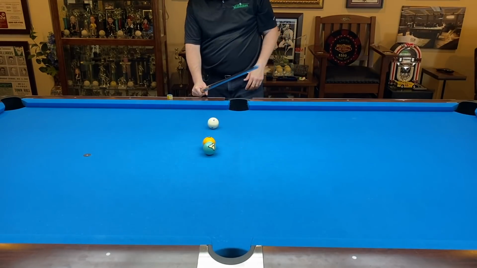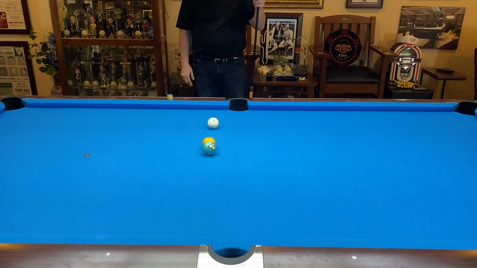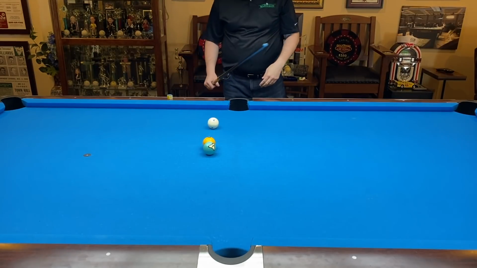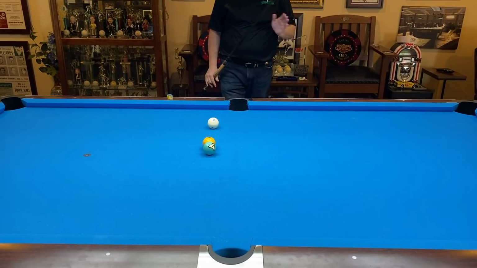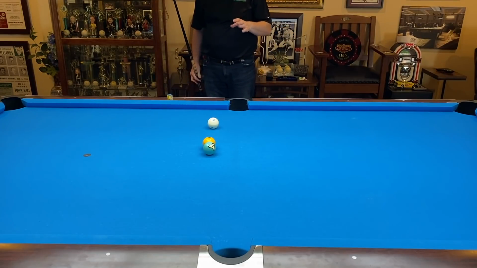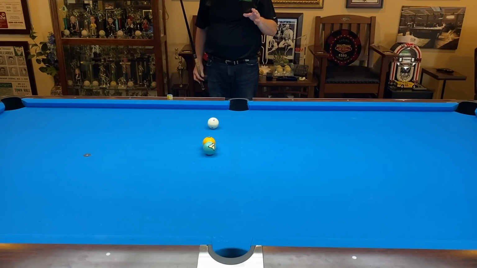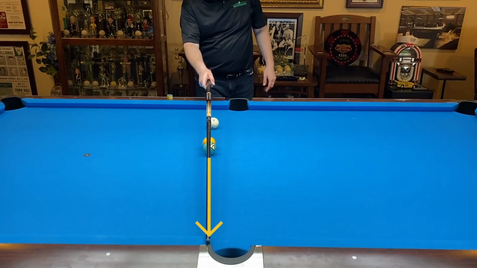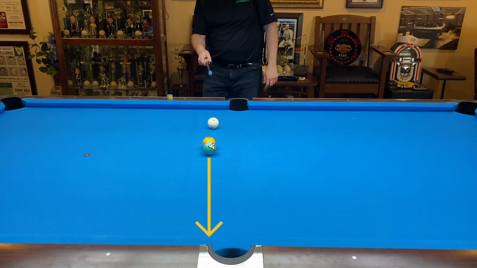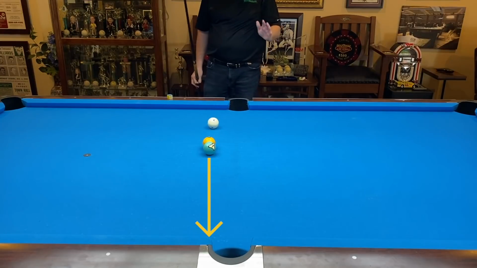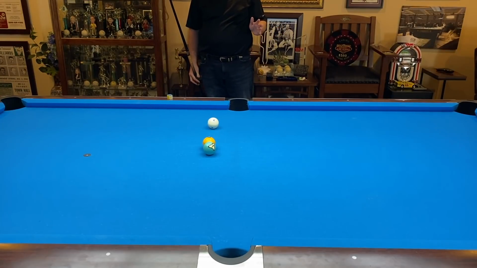Now over here, we've got a little different situation. In this situation, the 7 and the 1 are frozen. And because they're frozen, I can't change the contact point because they're already touching one another. So the balls are lined up for the point of the side pocket here. As you're looking at it, you see this lined up for the point. So can the ball be made? That's the question. And the answer is yes, it can be made. It can be made by using throw.